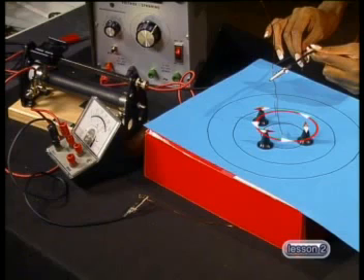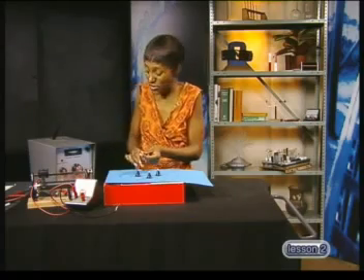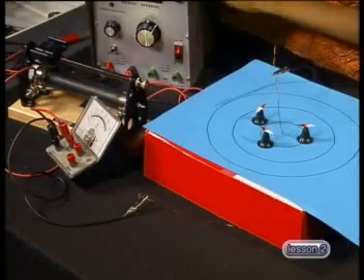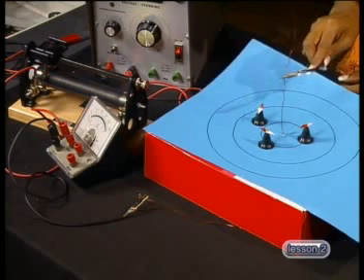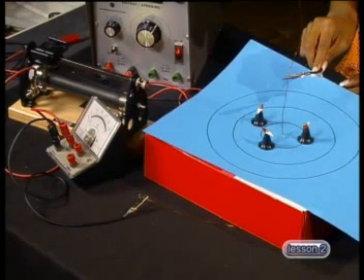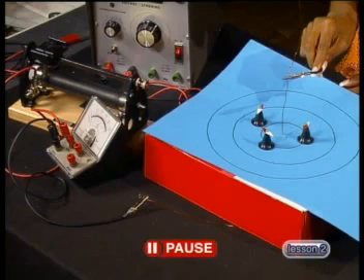You can see the direction of the magnetic field from these three compass needles. Now watch what happens when I change the direction of the current. Remember to write down your own observations and conclusions.